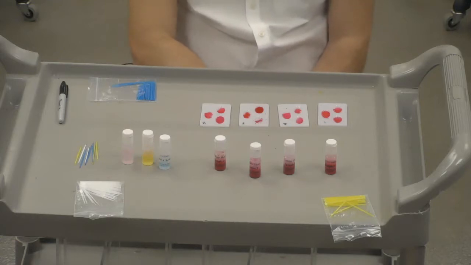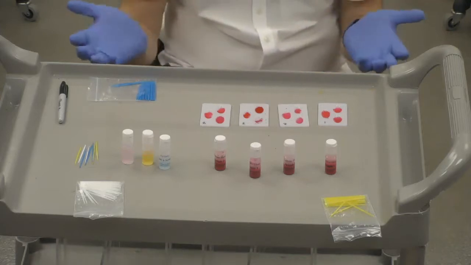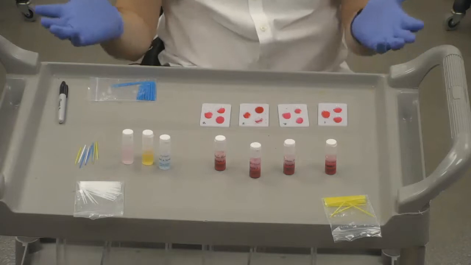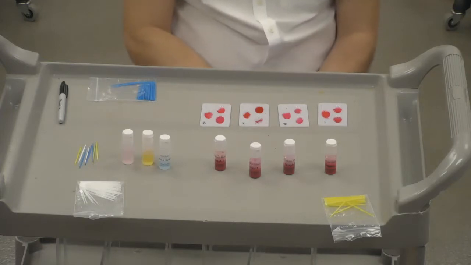So yeah, so that's the immunology and agglutination reaction exercise that we would have done today in lab that you're now doing. So I hope you enjoyed, and let me know if you have any questions.